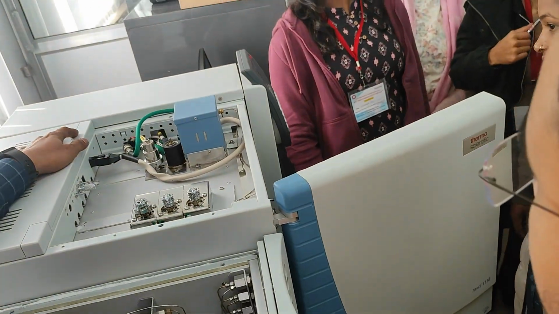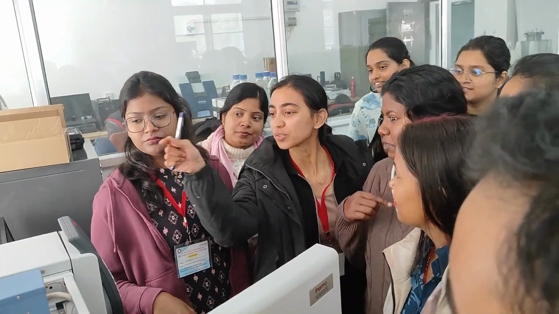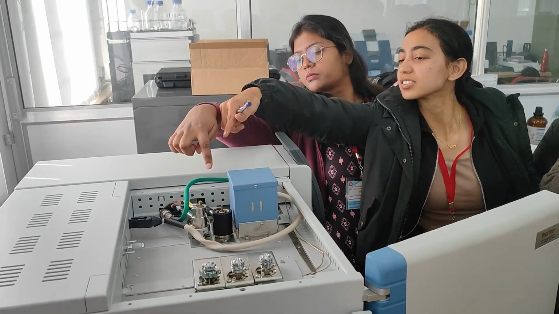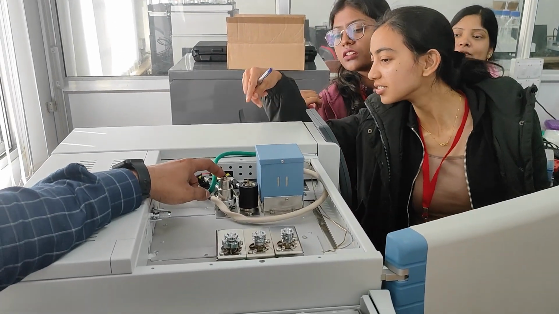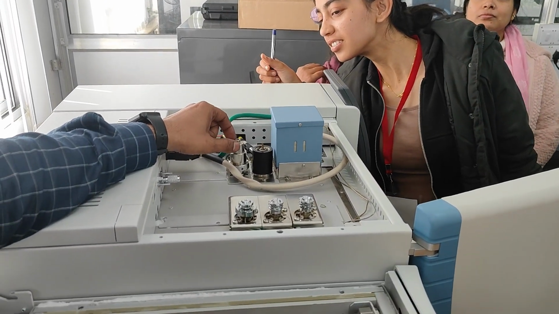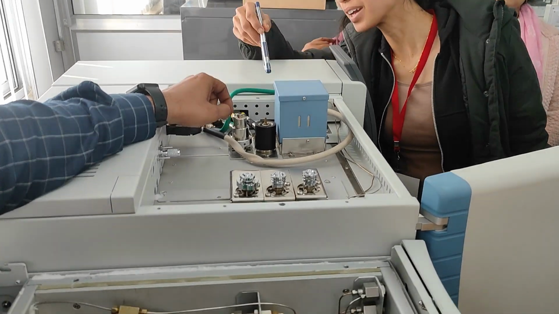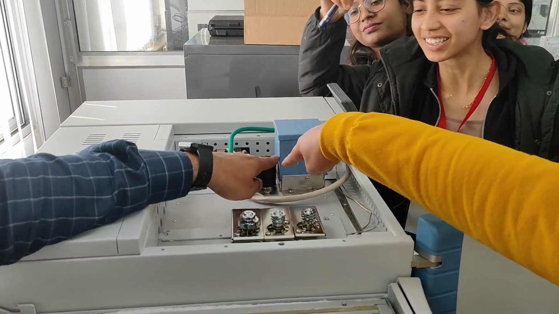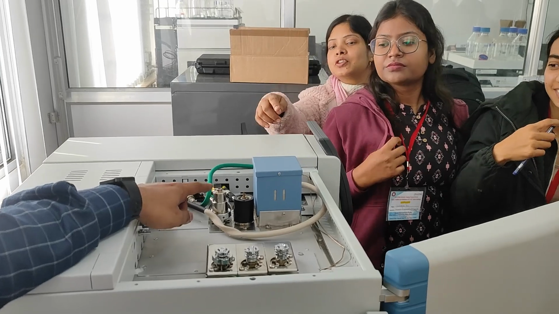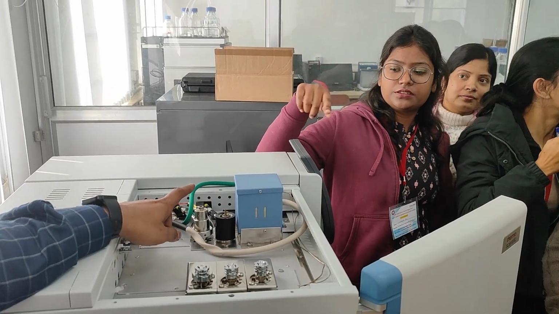Show me the ECD, electron capture detector. Which one? This one? Confused. This one is the FID, flame ionization detector. There is a flame inside, right?